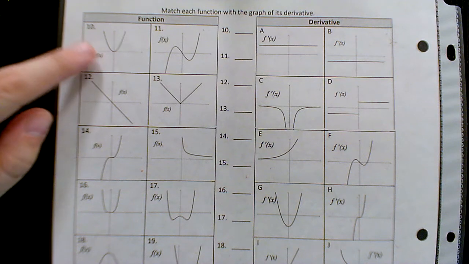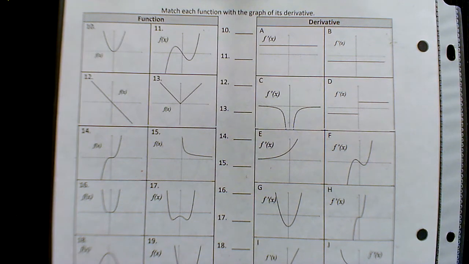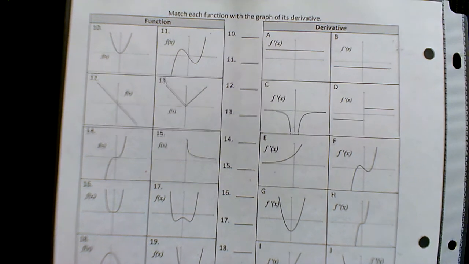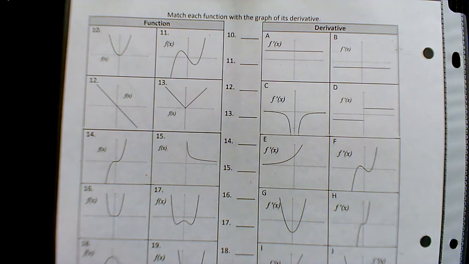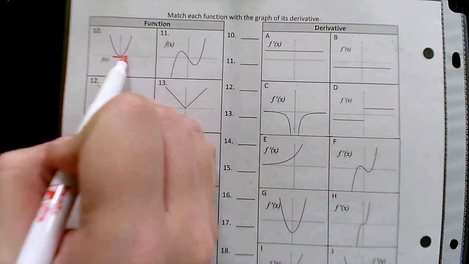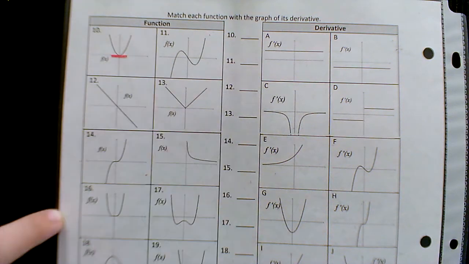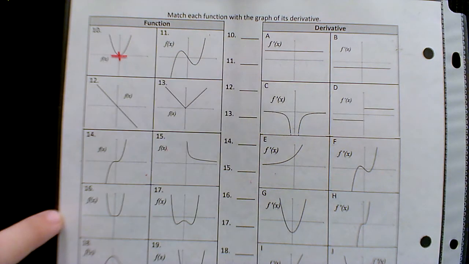What are some things we can analyze on an original graph to help us figure out something about the derivative? What do you want to look for? We could look for relative or absolute maximums and minimums. Okay, so notice how on this graph we have a minimum at the x location of 0. So what would the graph of the derivative look like at this x location of 0?